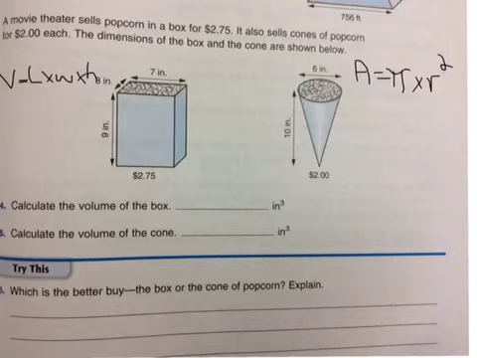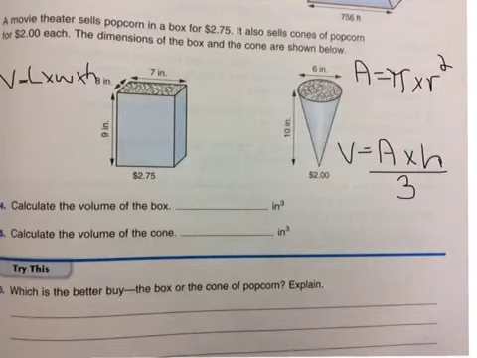As well as, because it is a cone, very similar to a pyramid, we must divide it by 3. Therefore, volume equals area, whatever number you get here, times your height, divided by 3. Okay? And then you can insert your answer there.